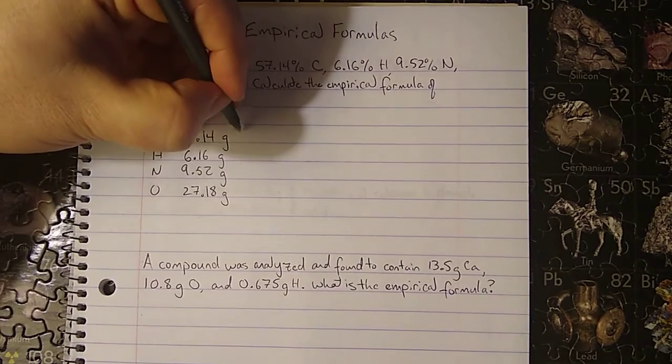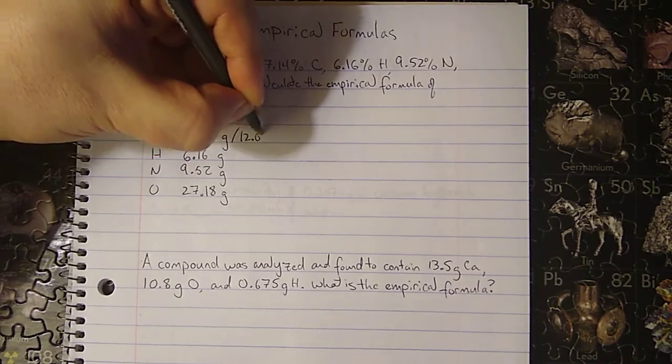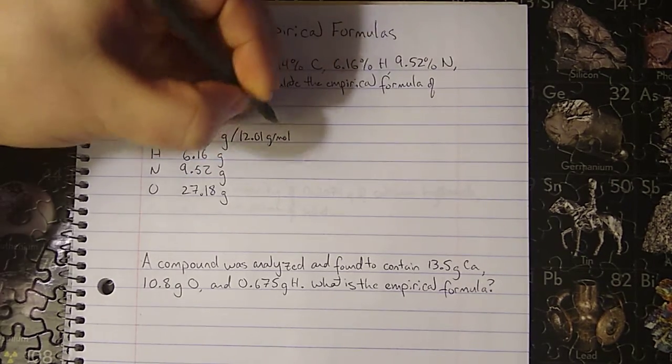Once you've done that, we want to convert to moles by dividing by the molar mass of each element from the periodic table.